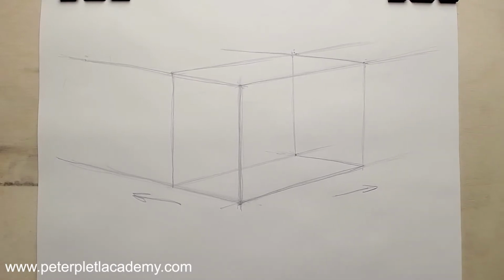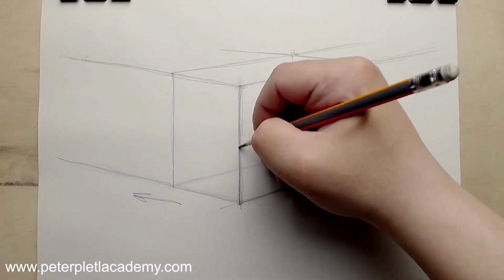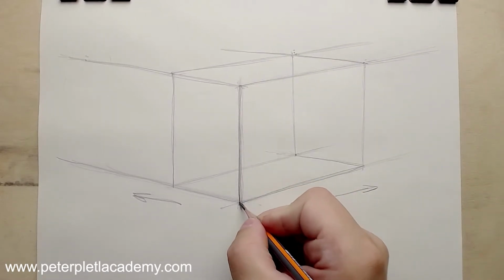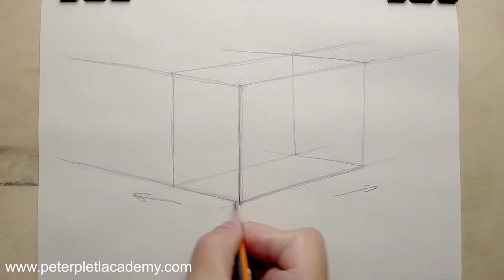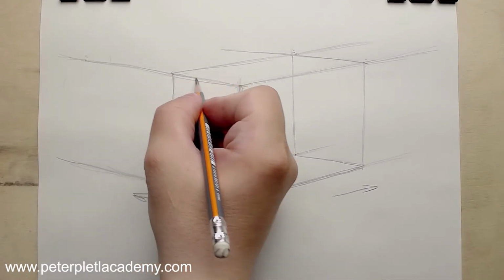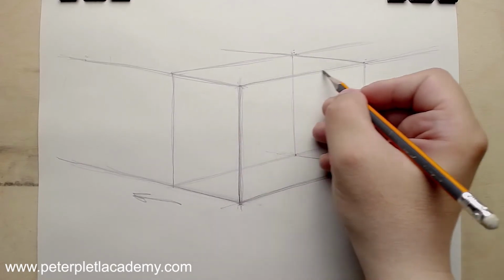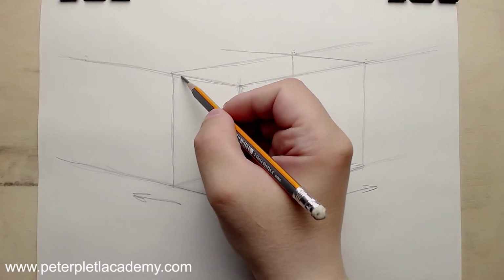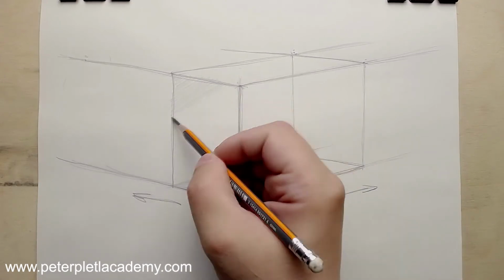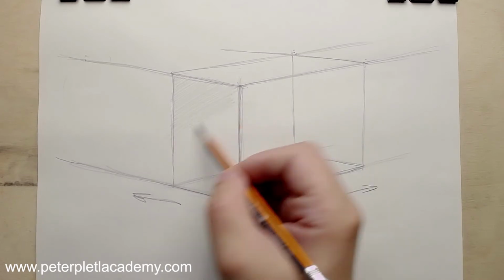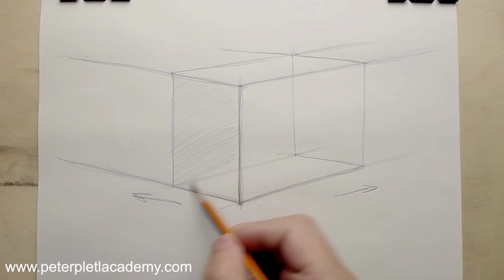So this is the first technique you can use to make a good cube. And so we have a nice cube. We need to work a little bit more, so I will just make a value for one of the faces, so it feels that it's a cube.